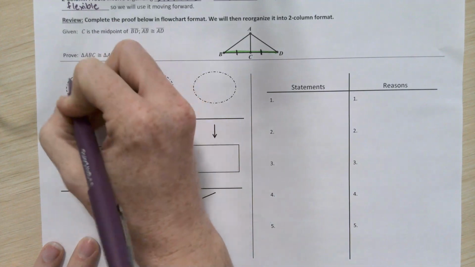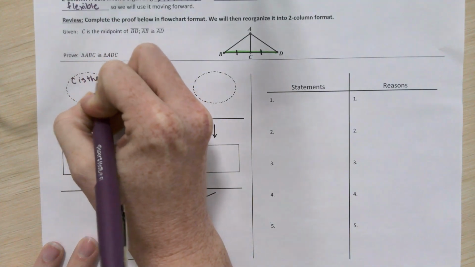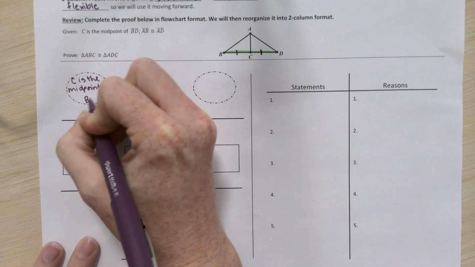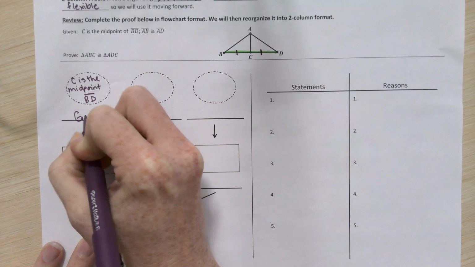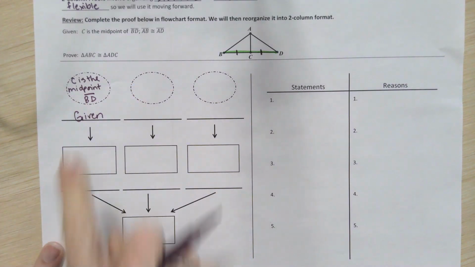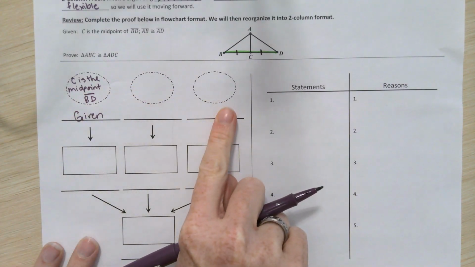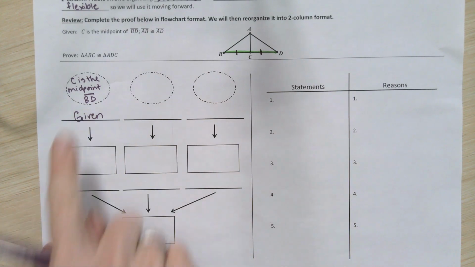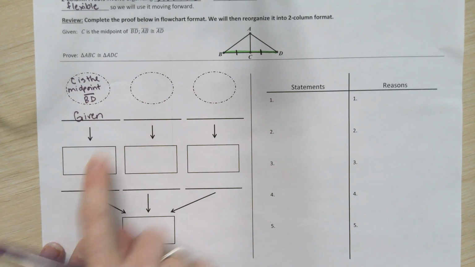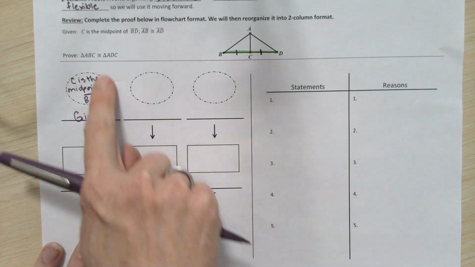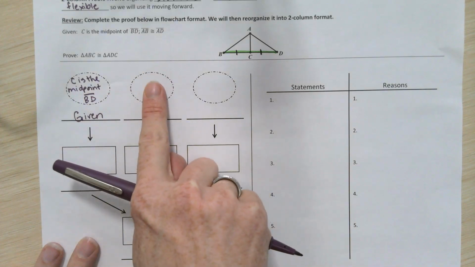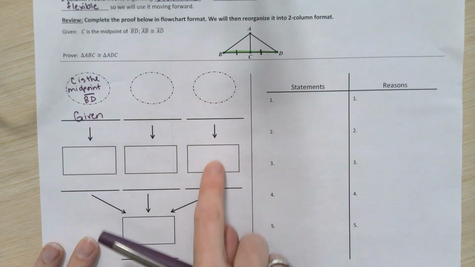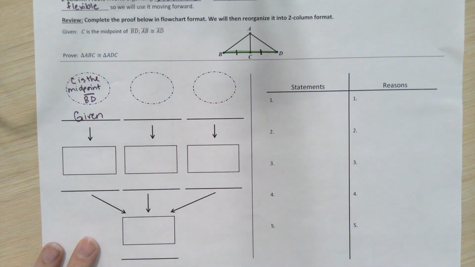As it is given to us, though, C is the midpoint of segment BD does not give us congruent sides or congruent angles, so it needs to belong in one of these 3 bubbles, it doesn't matter which one, with the reason given in the blank directly below. And then directly underneath that, we're going to write what it tells us. So if your midpoint given is over here in the middle, you should be looking at your middle box next. Or if it's over here on the right, you should be looking at this right-hand side box next.